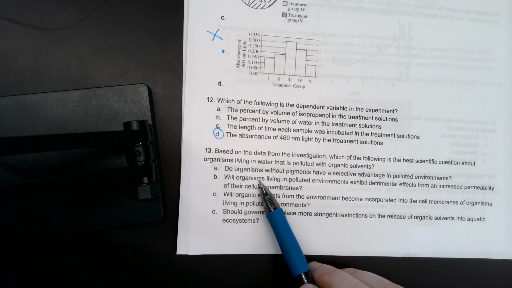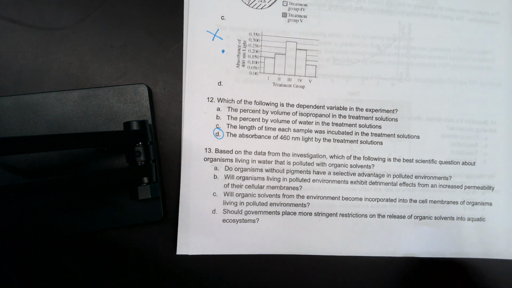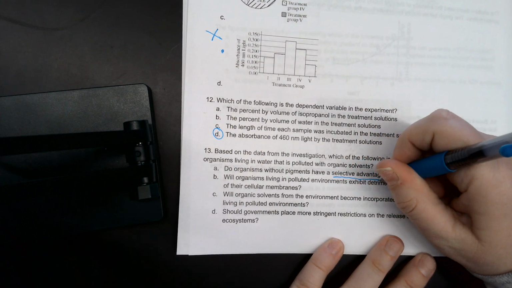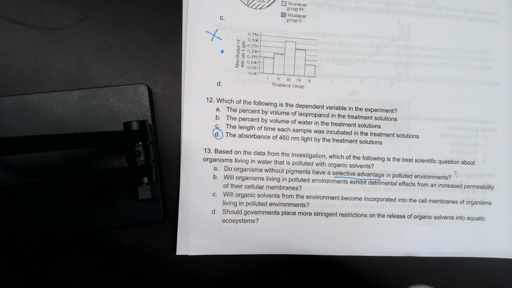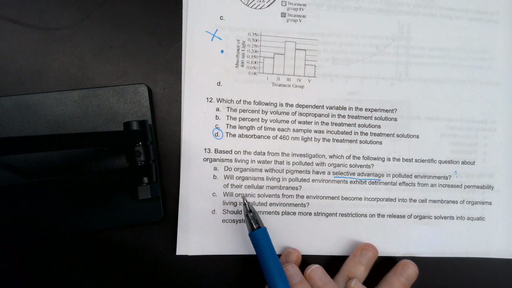Do organisms without pigments have a selective advantage in polluted environments? We haven't talked specifically about selective advantage yet, but it seems like an advantage, something that would help them in polluted environments. I'm not sure we can answer this question based on the data that is given, so we'll come back to that.